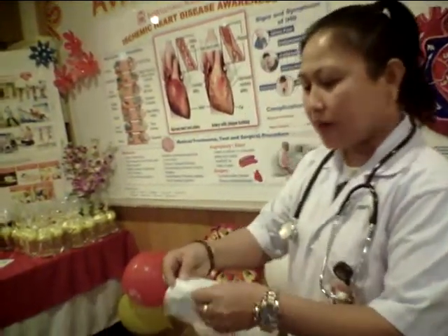Vitamin D. Our body makes vitamin D when it is exposed to ultraviolet or UV rays from the sun. And the food sources of vitamin D are fatty fish, butter, and fortified milk.